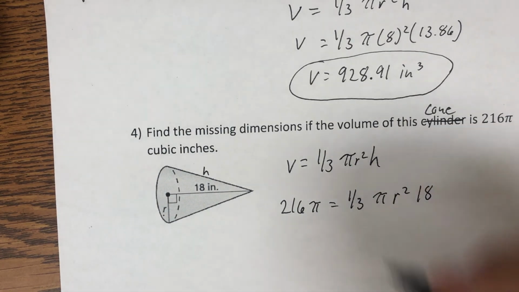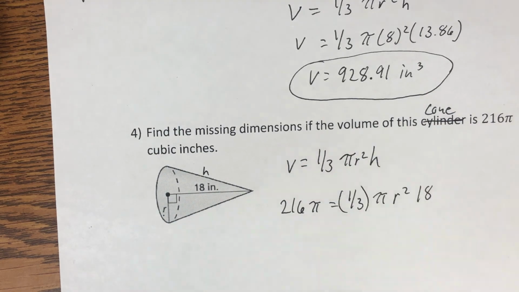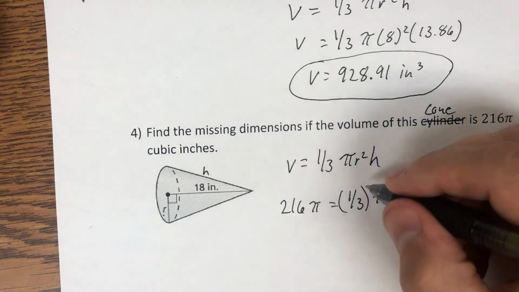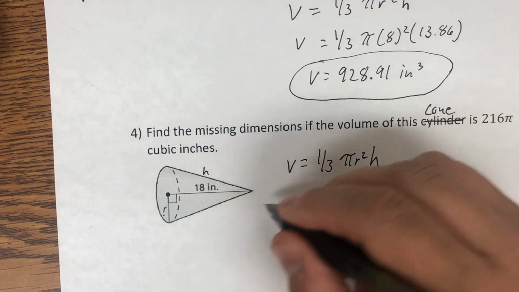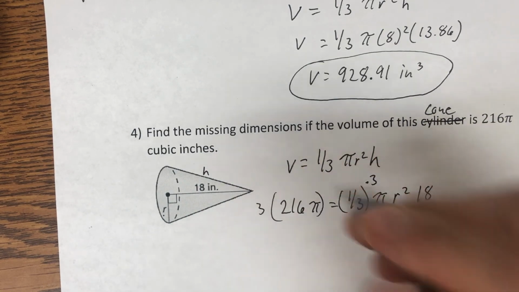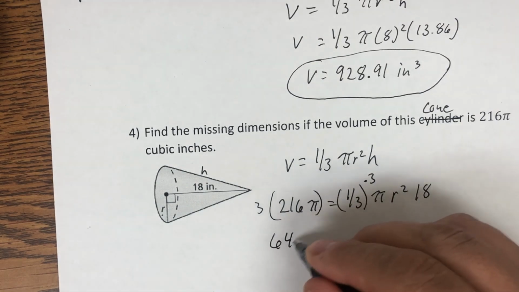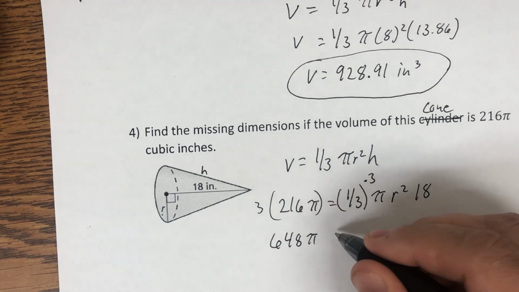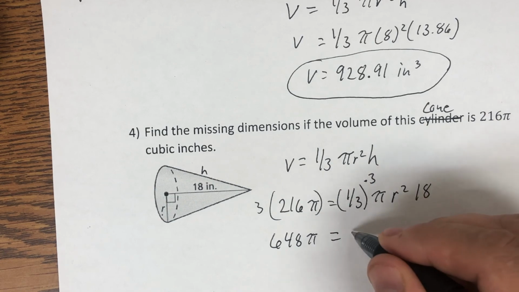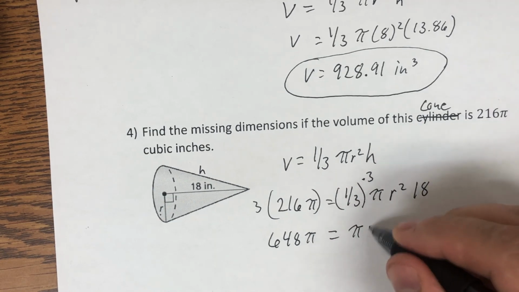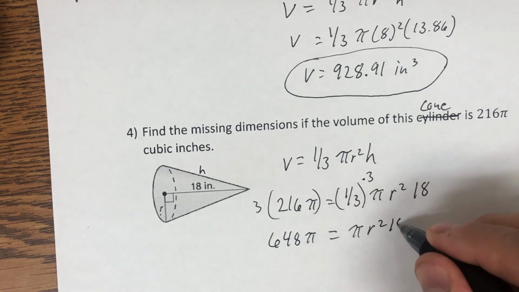Now to solve this, 1/3 is what I want to get rid of first. So I'm going to multiply both sides by 3. That cancels out the 1/3 times 3. So 216 times 3 is 648. The pi is still there. 1/3 cancels with the 3. Pi r squared 18.